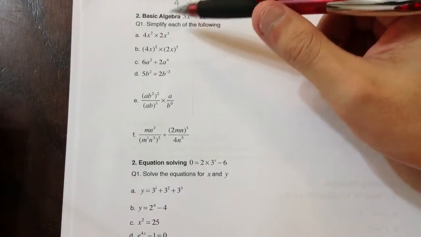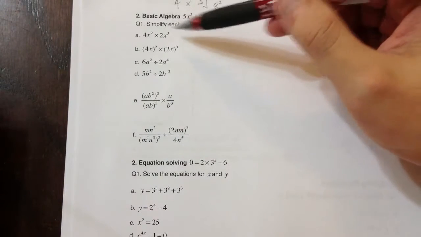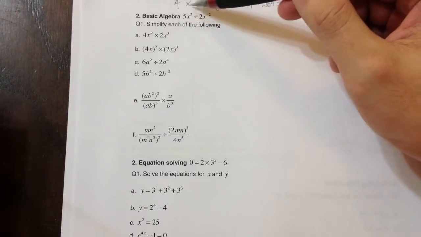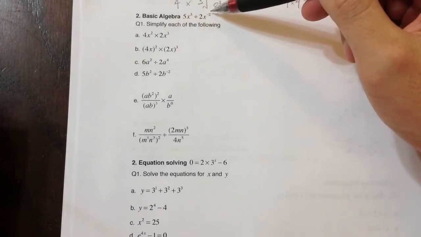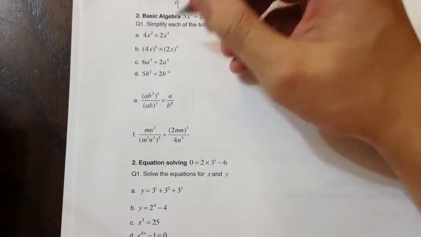Okay, with basic algebra, we're just trying to simplify things. So we're going to be doing things like 5x cubed divided by 2x to the minus 2. And we'll explain each thing as we go along.